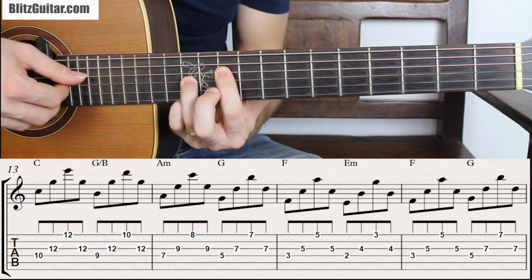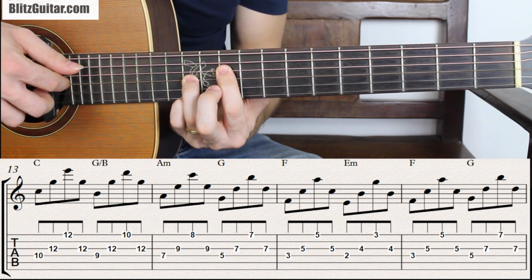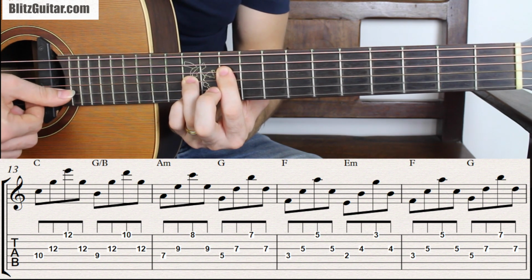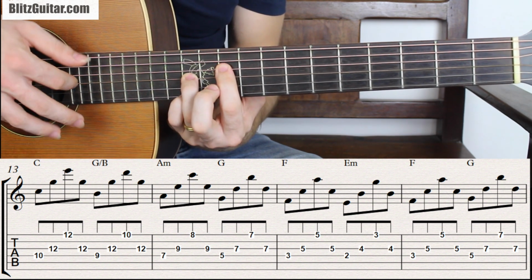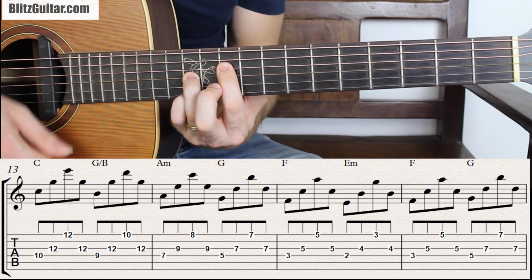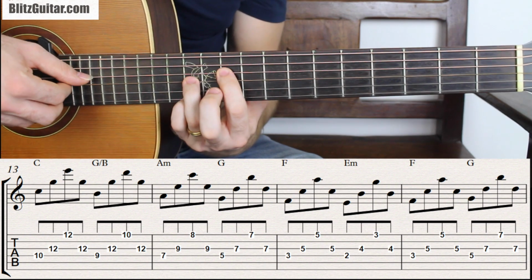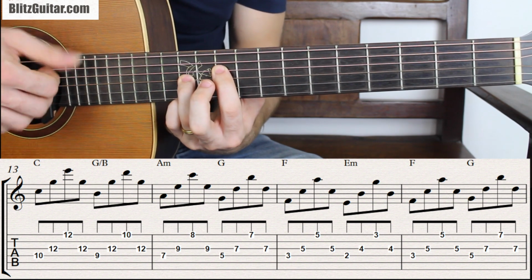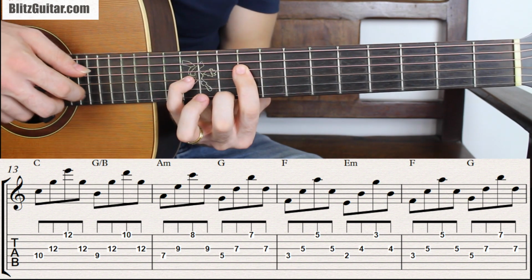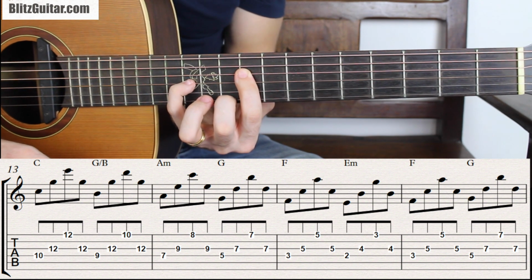The pattern is the same: thumb, index, ring, index. I never really played the 2nd string, okay? So it's 4th, 3rd, 1st, 3rd. And it's 1 round each chord. So I have C major. The 2nd chord is G over B, okay?